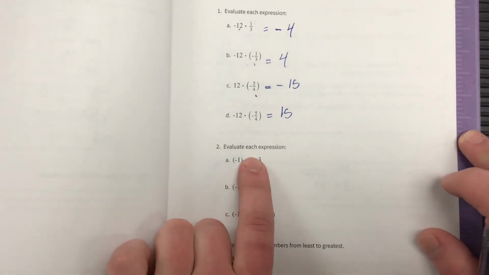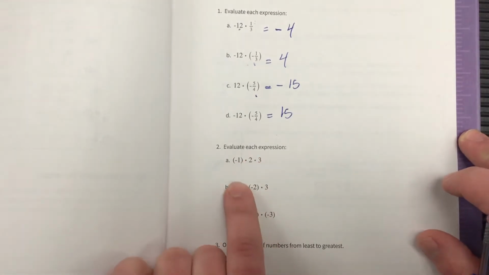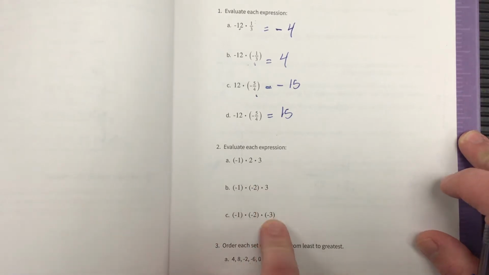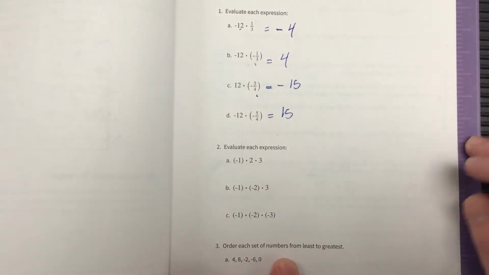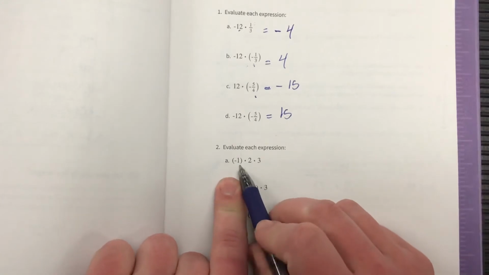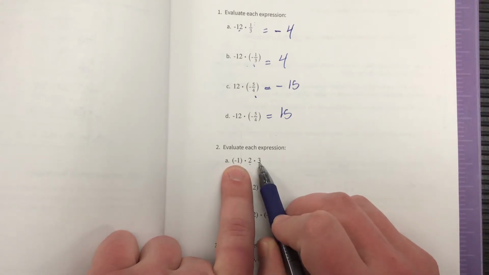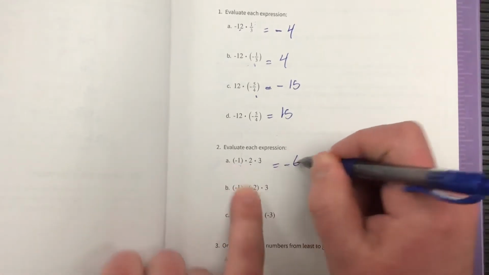Number 2 again, we're just evaluating each expression. 1 times 2 times 3 should be pretty easy. What's our answer for all of these number-wise? 6. Now we just got to watch our signs. So here we have a negative times a positive. Gives us what kind of number? Negative. And then times a positive? Negative. So this one's negative 6.